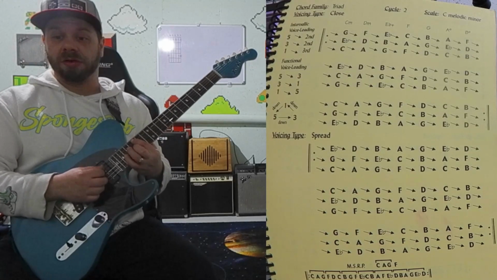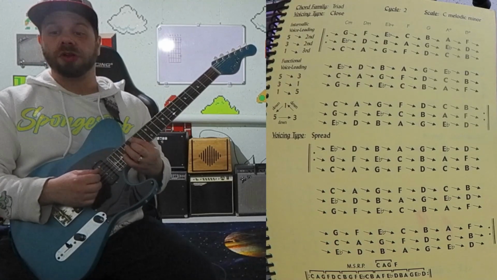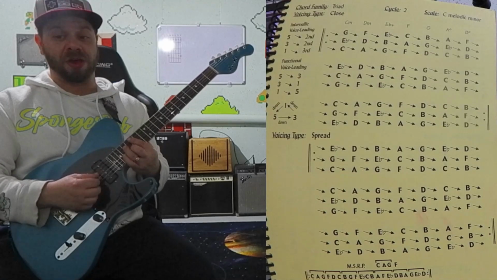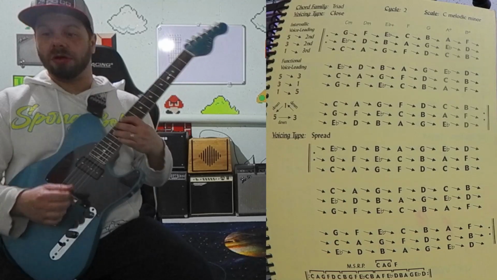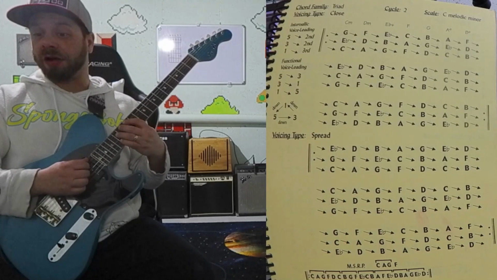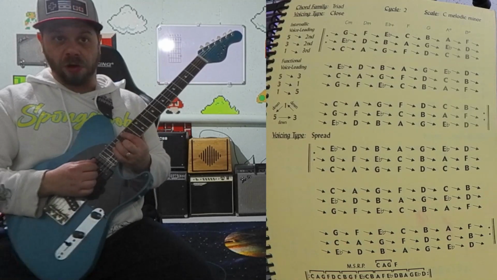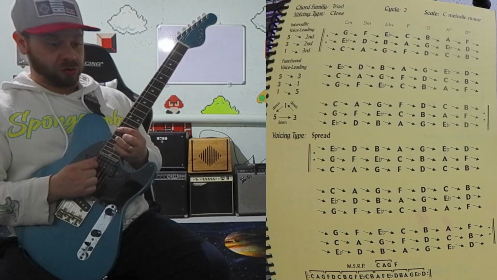C minor. We have C, G, E flat. That's root, 5th, 3rd. And then again, moving downward. So that's D minor. And I'm going to do it the same way, right? So chords first.